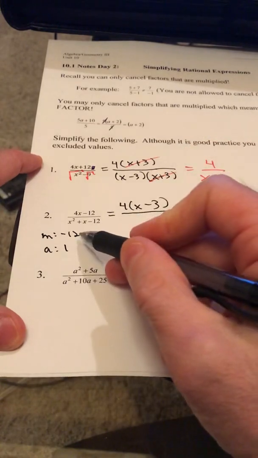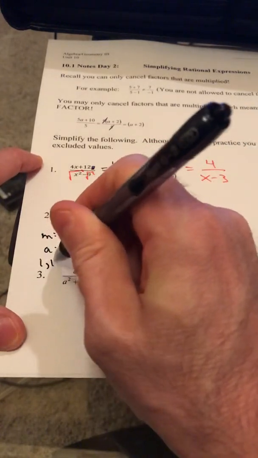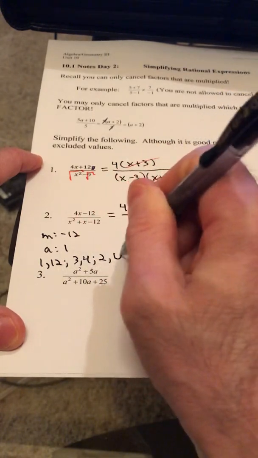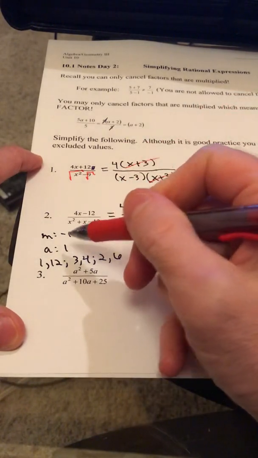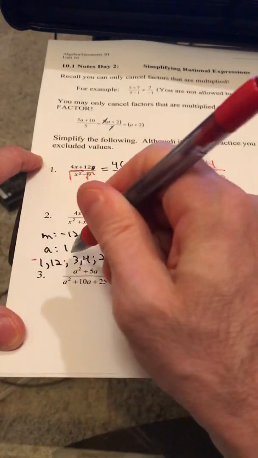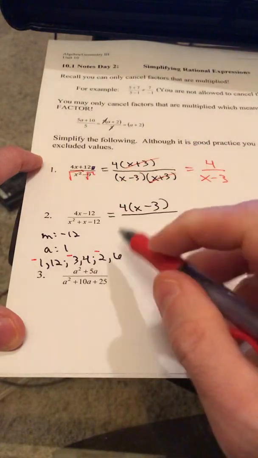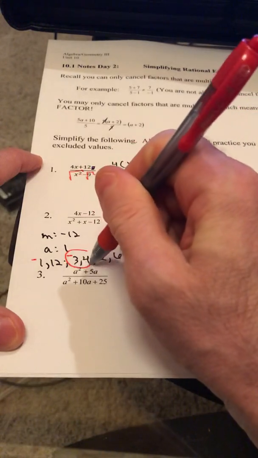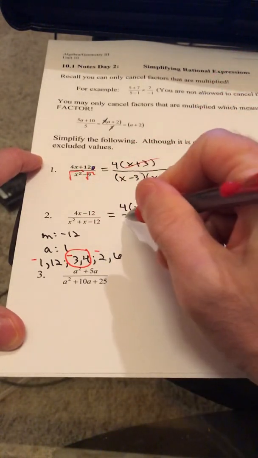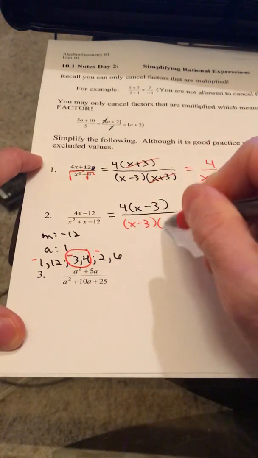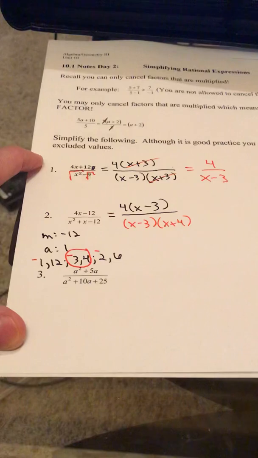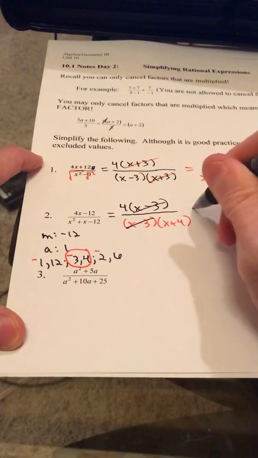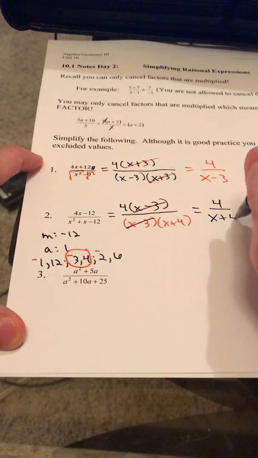Well, in terms of what multiplies to 12, 1 and 12, 3 and 4, or 2 and 6 do that. Now, in order to add to a positive 1, that means our smaller number in the factors will have to be negative. So what multiplies to negative 12 adds to positive 1, negative 3, and 4. So that means my two factors here are x minus 3 and x plus 4. So now as far as what cancels, the x minus 3's do. So I am left with 4 over x plus 4.